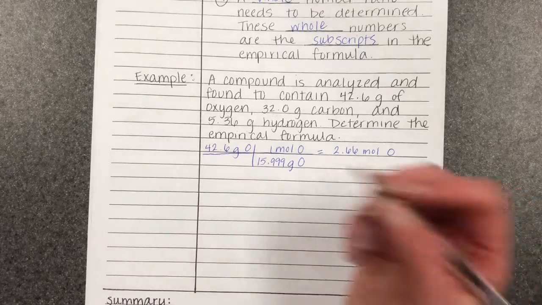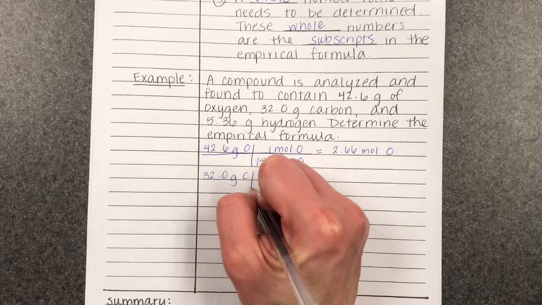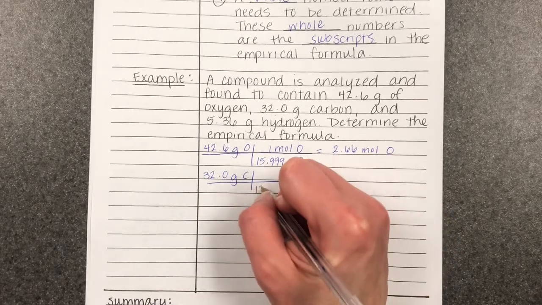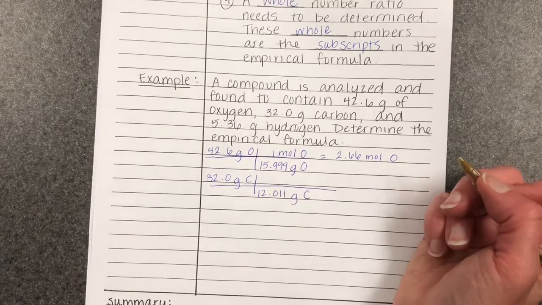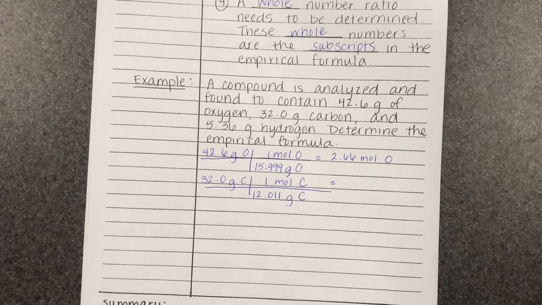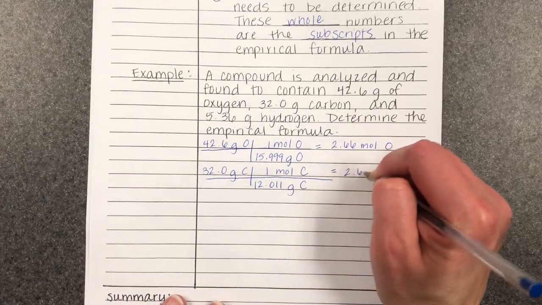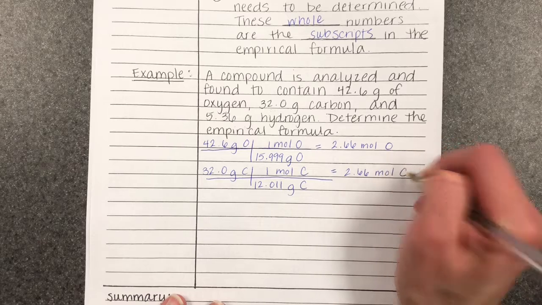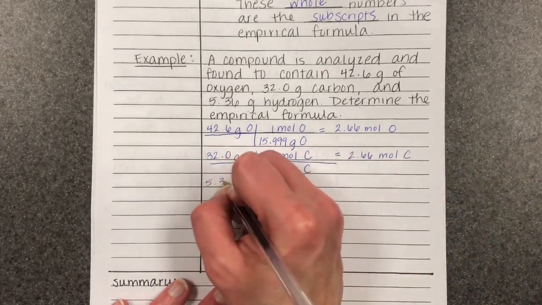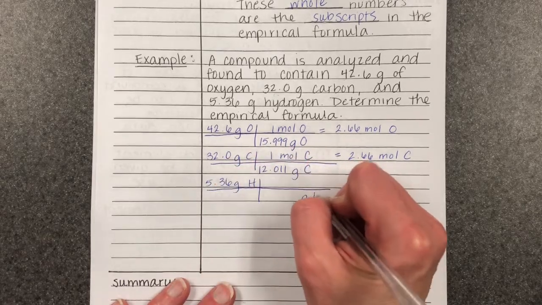I do the exact same thing for the other elements. I had 32 grams of carbon, draw my lines and drop my unit. It's 12.011 grams on the periodic table for carbon, equal to 1 mole of that substance. And so again, I get 2.66 moles of carbon. For the last element, I'm going to take that 5.36 grams of hydrogen, draw my lines, drop my unit.